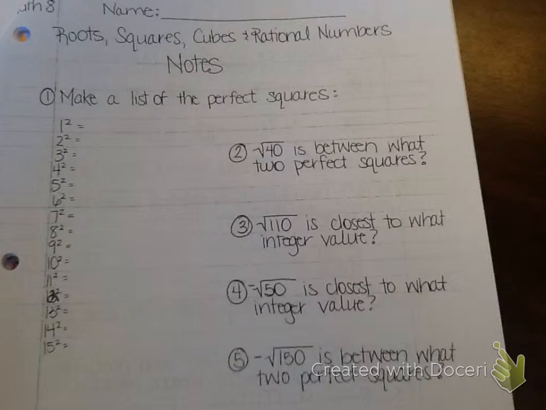The perfect squares are 1 squared, which is 1, 2 squared, which is 2 times 2, which is 4. 3 squared would be 3 times 3, which is 9. 4 squared is 4 times 4, which is 16. 5 squared is 5 times 5, which is 25. 6 squared is 36. 7 squared is 49.